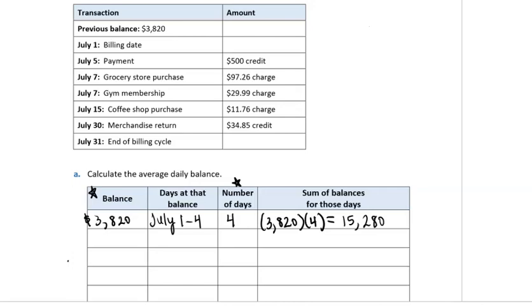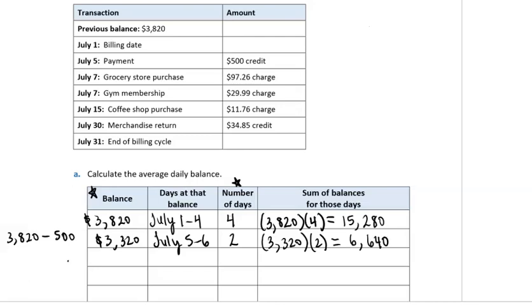Okay, then on July 5th, a payment is made, which is a credit on the account. This will cause our balance to decrease. So if I take my previous balance of $3,820 and decrease that by 500, that will give a new balance of $3,320. And that will be the balance on July 5th and 6th. Notice on July 7th, something new happens. So for 2 days, our balance will be $3,320. Multiplying by 2 gives a sum of $6,640 for those 2 days.